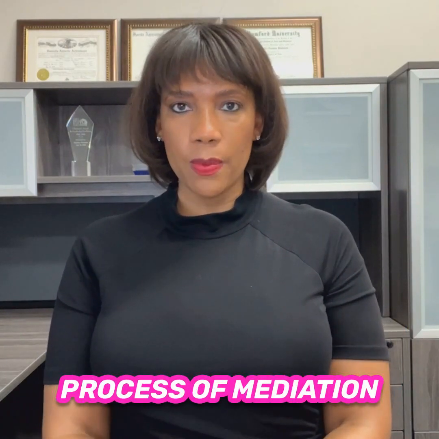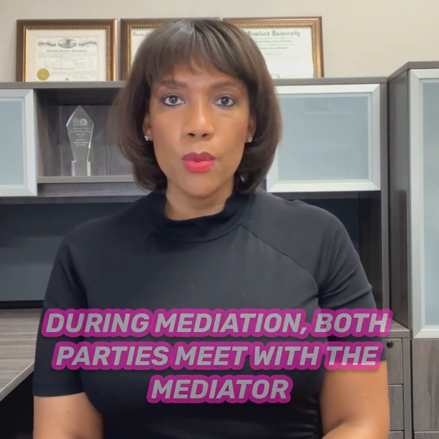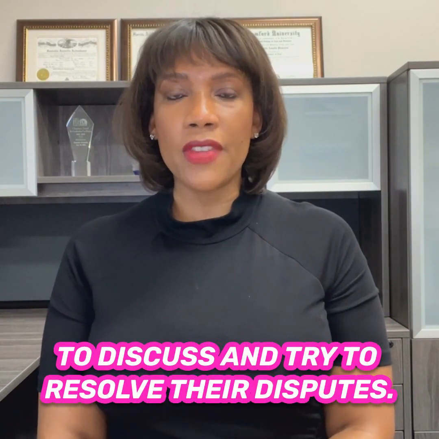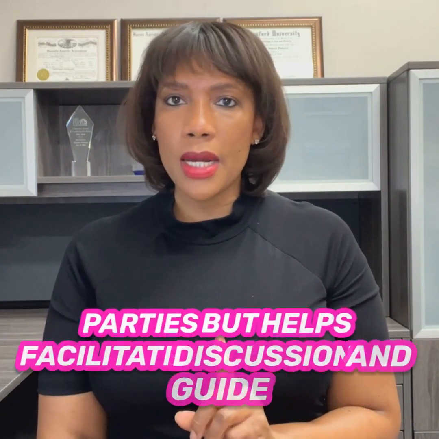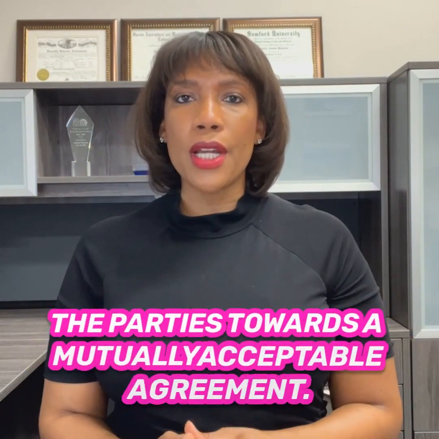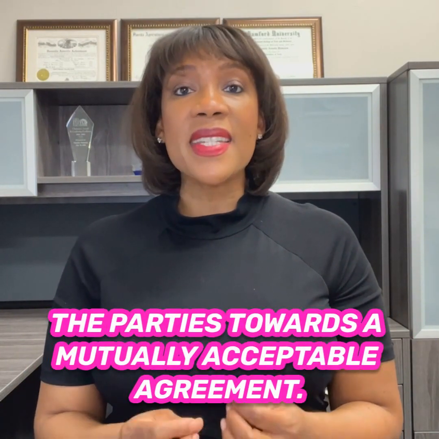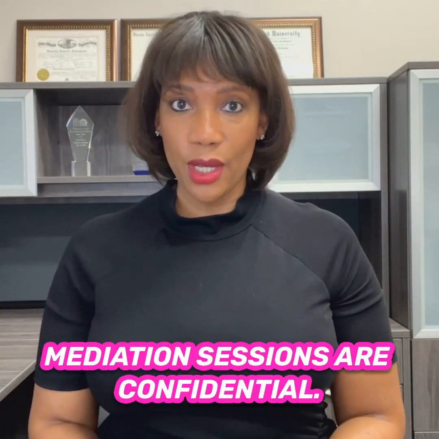Process of mediation. During mediation, both parties meet with the mediator to discuss and try to resolve their disputes. The mediator does not make decisions for the parties, but helps facilitate discussion and guide the parties towards a mutually acceptable agreement. Confidentiality. Mediation sessions are confidential.